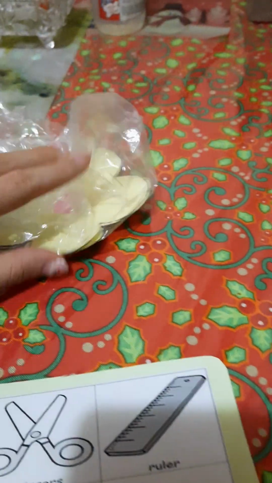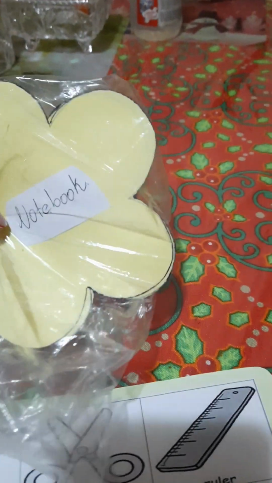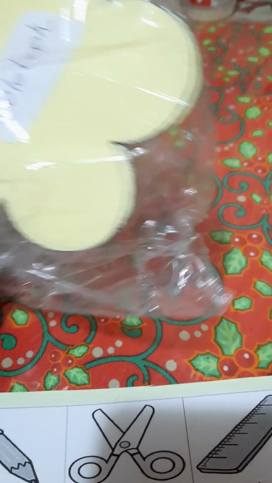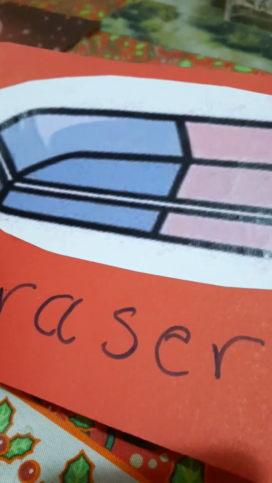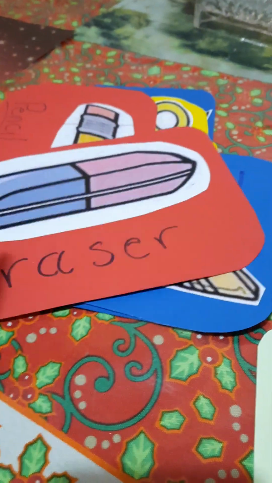As well, I have in a small bag some of the names of these class materials that I will read aloud, and they will have to find each one of them under the desk or maybe around the corner of the class.